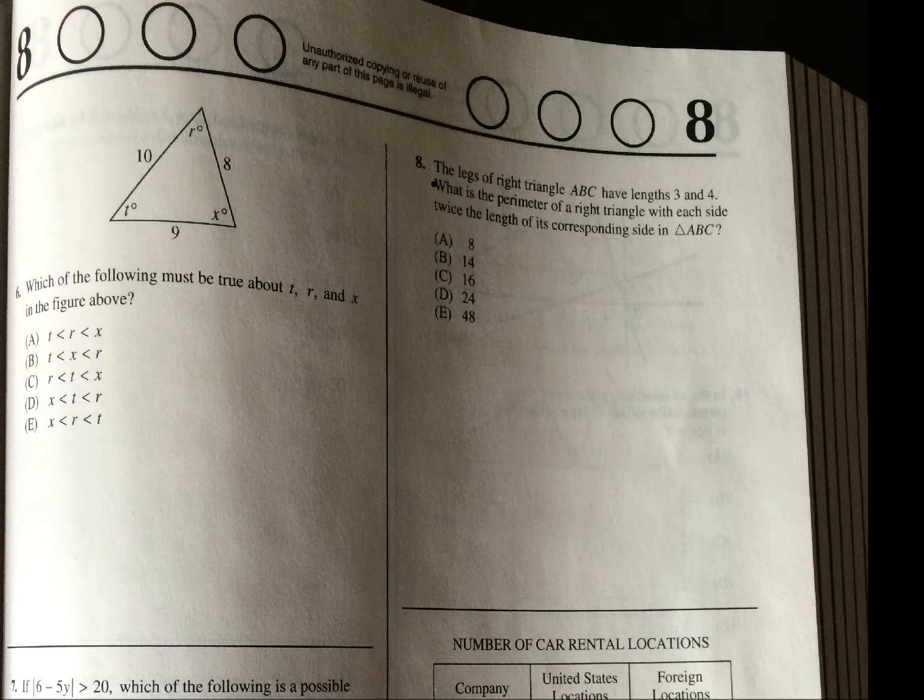All right, this is the typical one: the bigger angle is opposite the biggest side. So this is going to be your biggest angle. Let's just put 3 marks on there. The next biggest one is going to be this one because 9 is the next bigger side, and the smallest one is 8, so that's going to be the smallest angle. So if we're going to put these in order, less than, the smallest one is going to be T. The next smallest one will be R, and the next smallest one will be X.